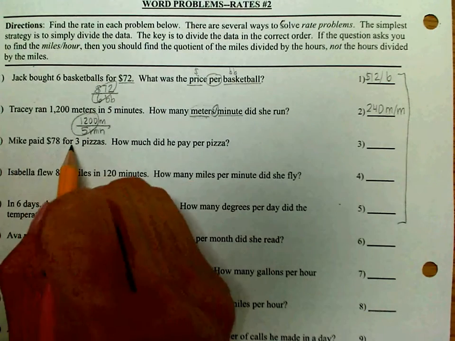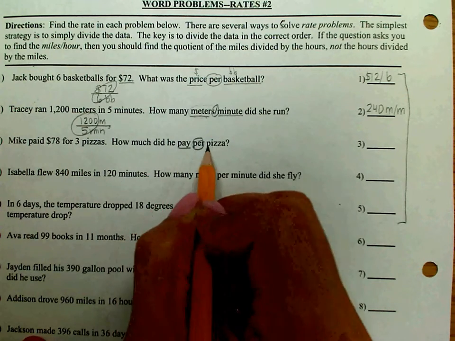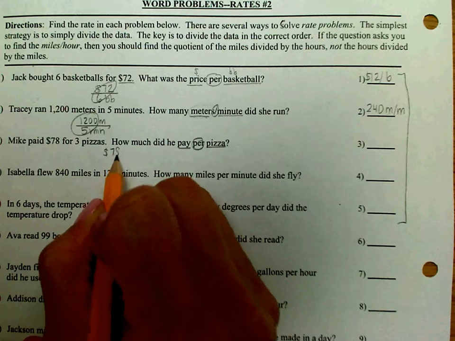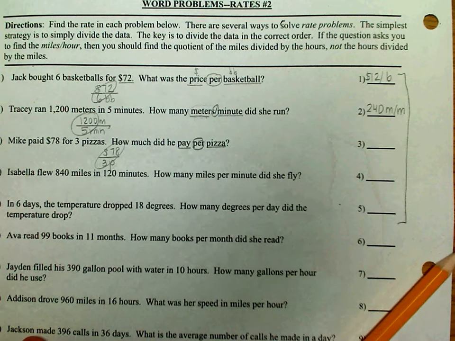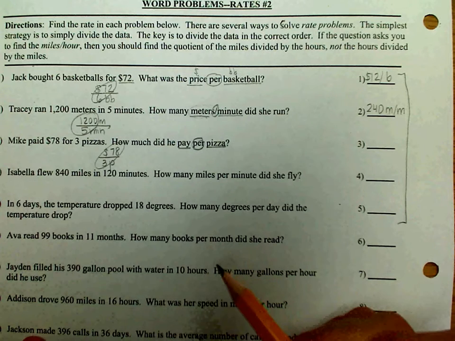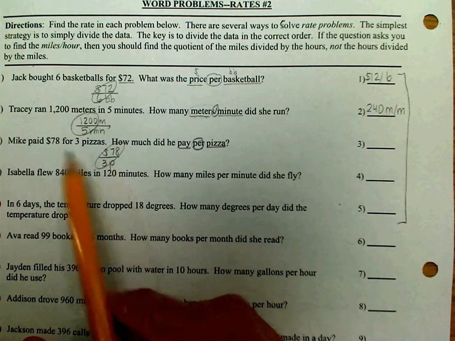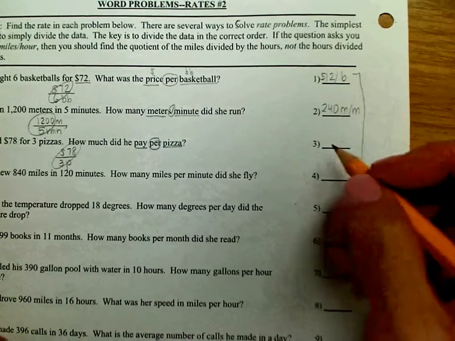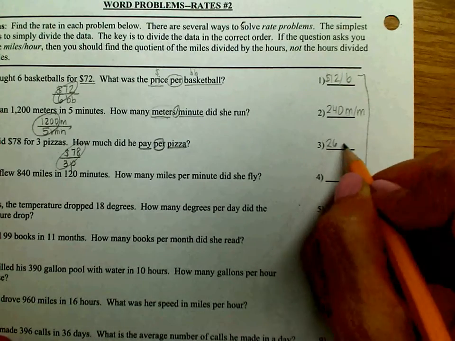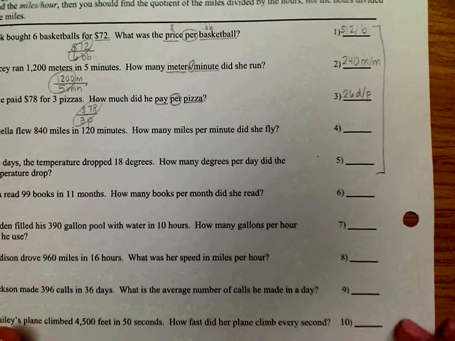Mike paid $78 for 3 pizzas. How much did he pay per pizza? So pay is 78, put that on top, and pizza is on the bottom, so 3 pizzas. So let's divide that. 78 divided by 3 is 26. $26 per pizza. I wonder what kind of pizzas these were, but let's see if that's reasonable. I'm going to double check $78 divided by 3. That seems right, but always ask yourself if the answer seems reasonable. And if you're not sure, double check. Yeah, it comes out to be $26 per pizza. So this time I'm going to write $26 per pizza, okay? You can use the dollar symbol if you want.